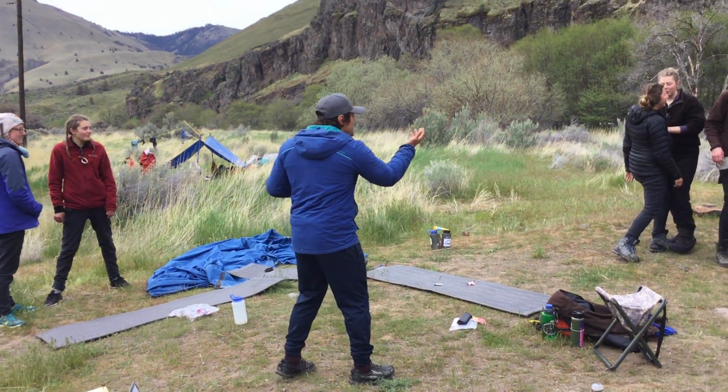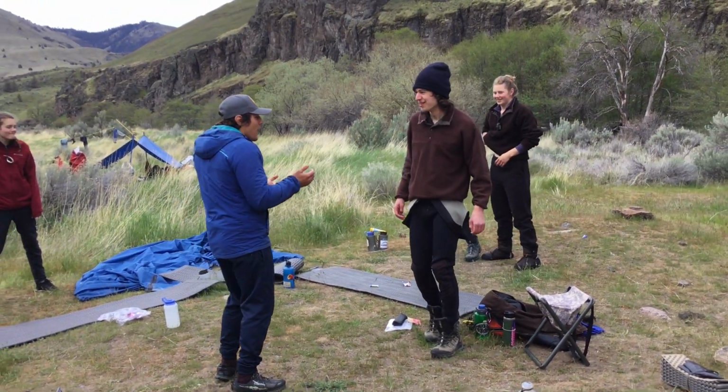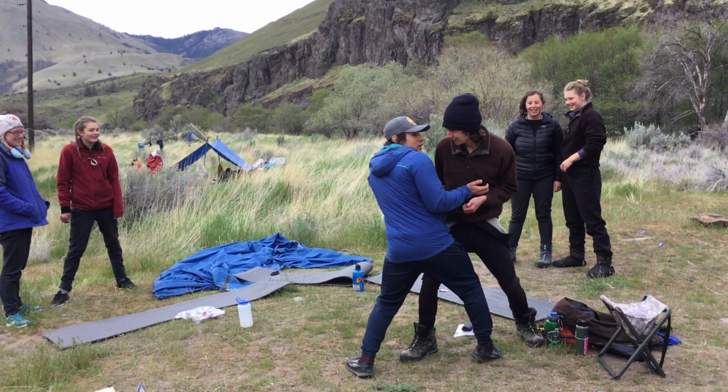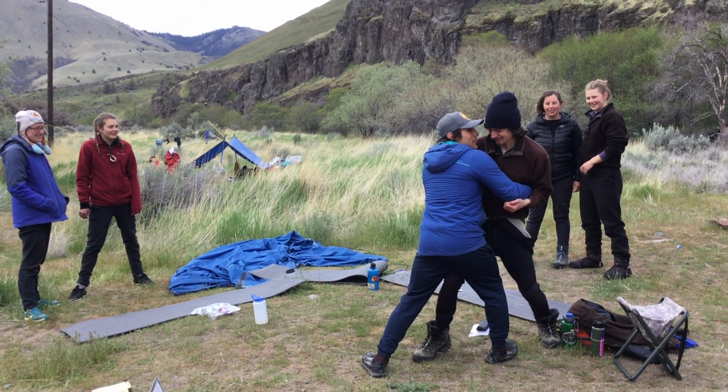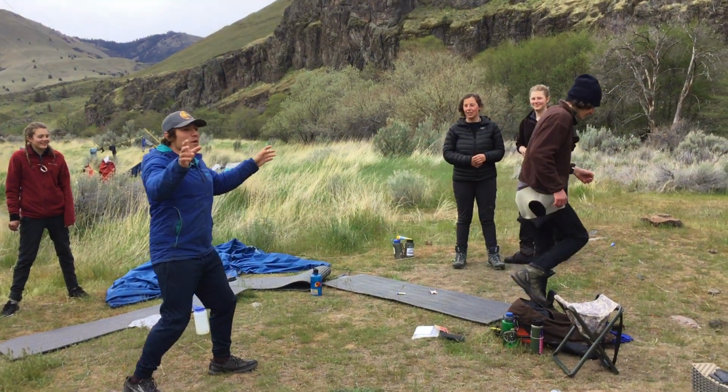Fletcher, if you come here for a second. So as we're driving into each other, you want to keep your elbows in. Drive in. You're going to try to lock your hands around their back. And if you lock your hands around their back, you get a point. First to three wins.